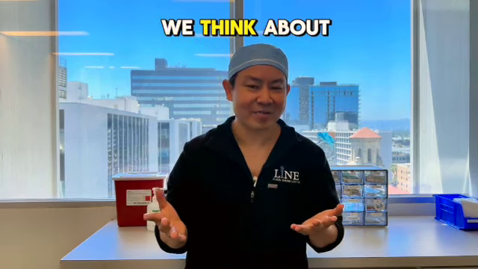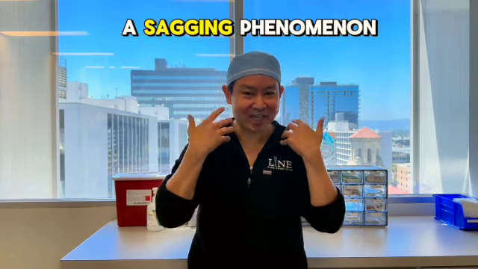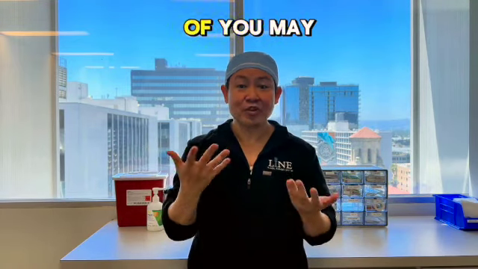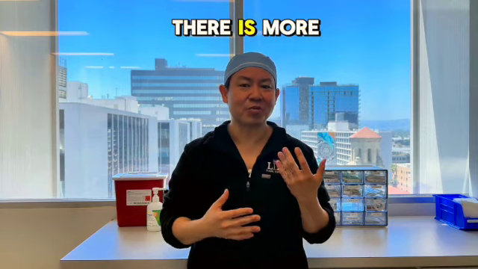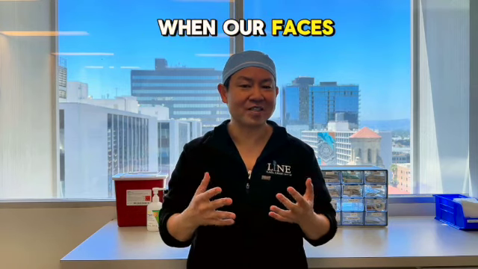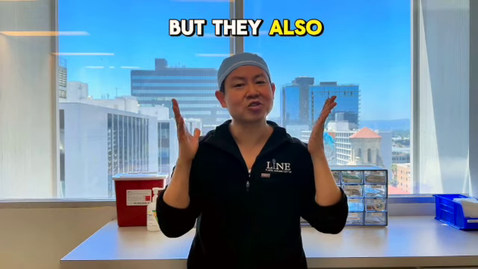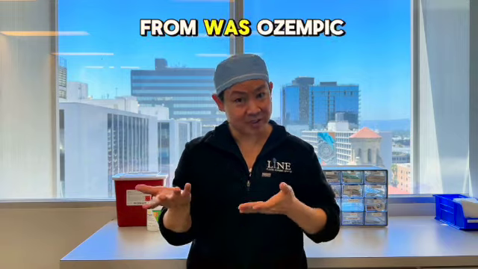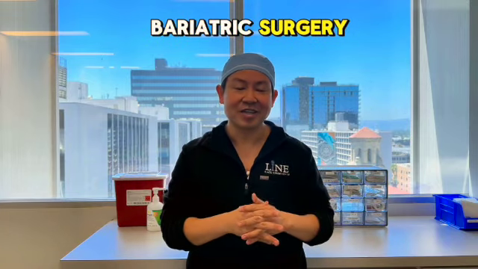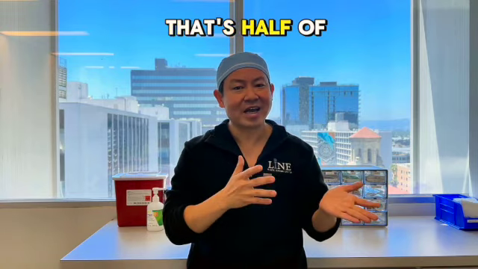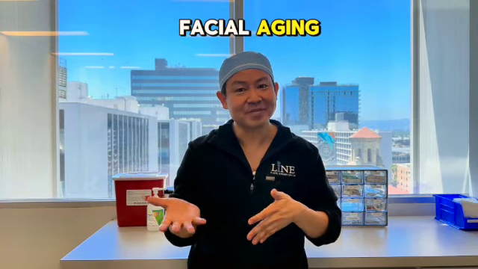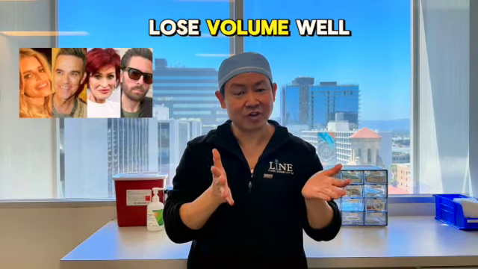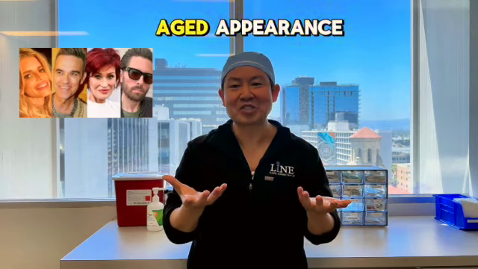Now, traditionally, we think about facial aging as a sagging phenomenon. But as many of you may know, a few decades ago, there was more appreciation for the fact that when our faces age, they not only sag, but they also lose volume. So you can see where weight loss, for example, from Ozempic or previously from bariatric surgery, with the volume loss that occurs in the whole body and including the face, that's half of the equation for facial aging. Facial aging: they sag and they lose volume. Well, if you're losing volume from fat loss, that will cause a little bit more of an aged appearance.